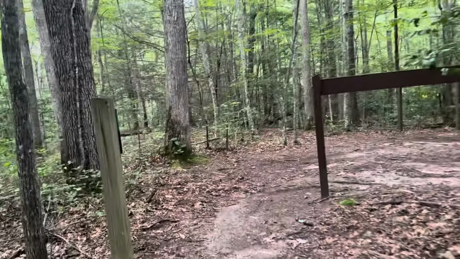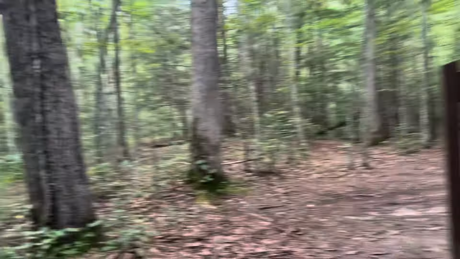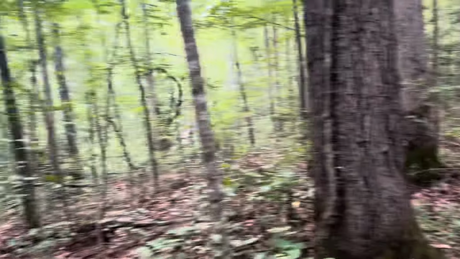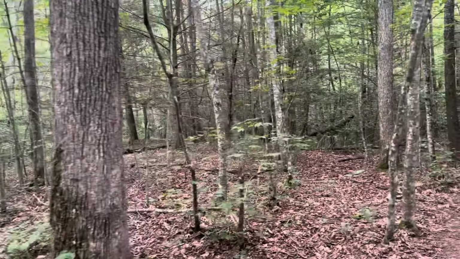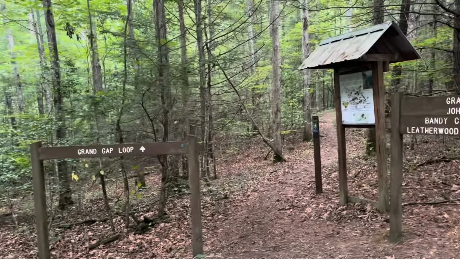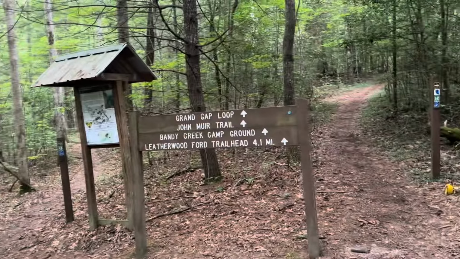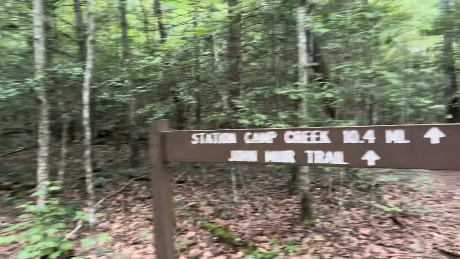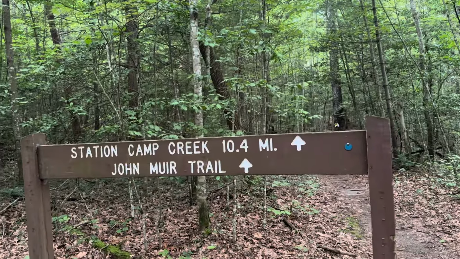And then you walk into all this. Yeah, and the trail I was on today is a mountain bike trail. Got your Grand Gap Loop. Got all that stuff. And the way I just came from.